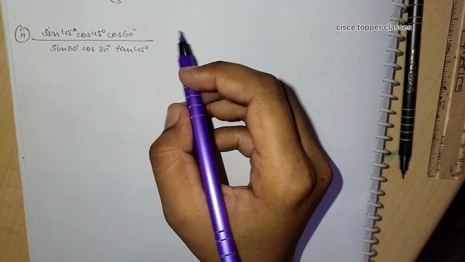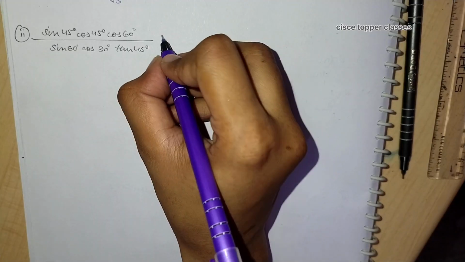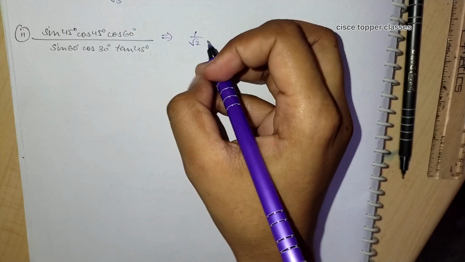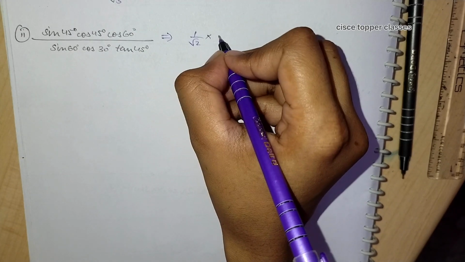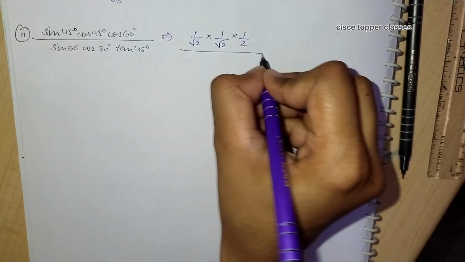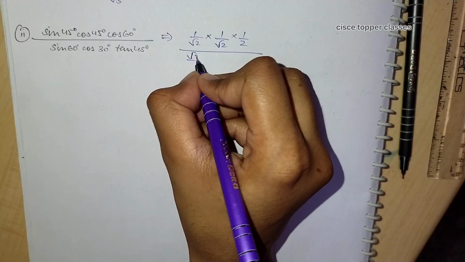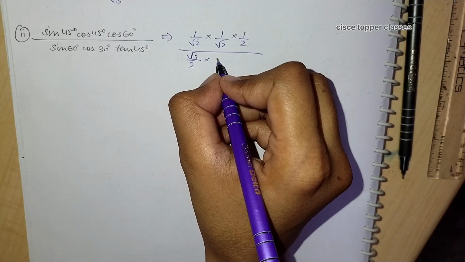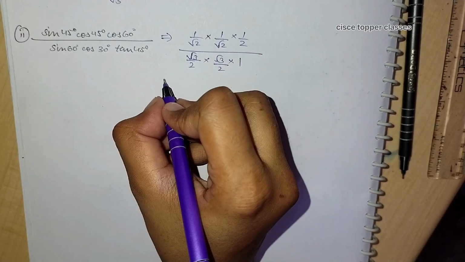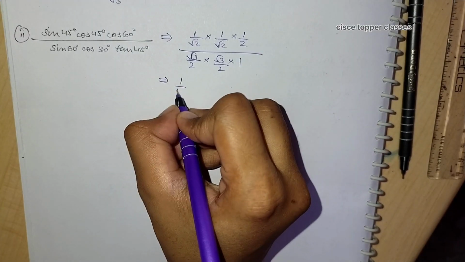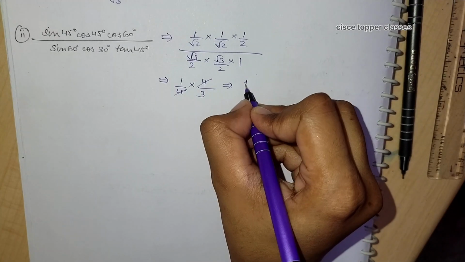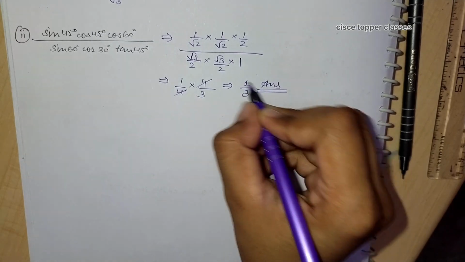Let us solve your question number 6 second part here. So if we write this sin 45, we can write it as 1 by under root 2 into cos 45. This will be again 1 by under root 2 into cos 60. This will be 1 by 2. Again here 1 by under root 3 by 2 into cos 30 will be again under root 3 by 2 into tan 45 is 1. So here we can write this as 1 by 2, 1 by 4 into 4 divided by 3. This will be cancelled out and we will get 1 by 3 as the answer in the question number 6 second part.